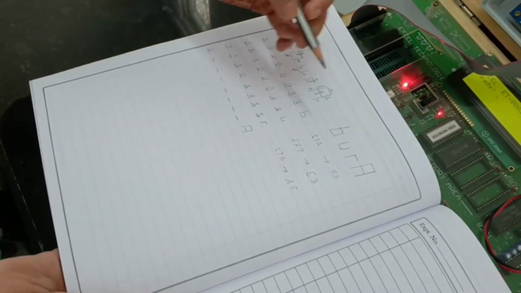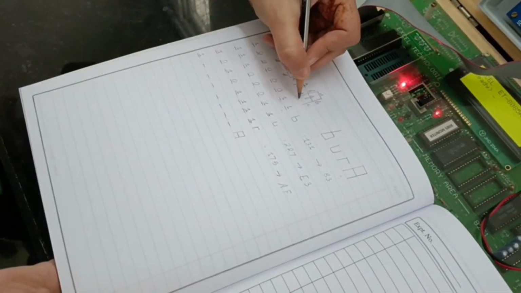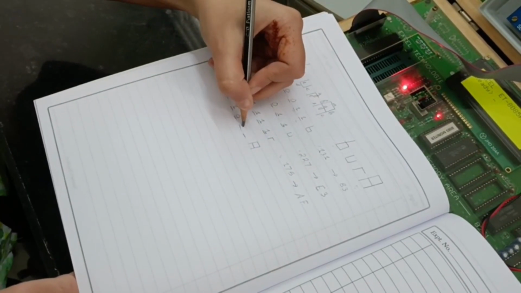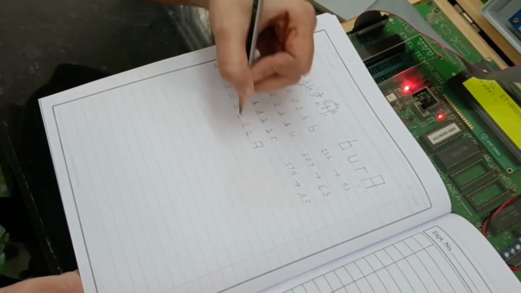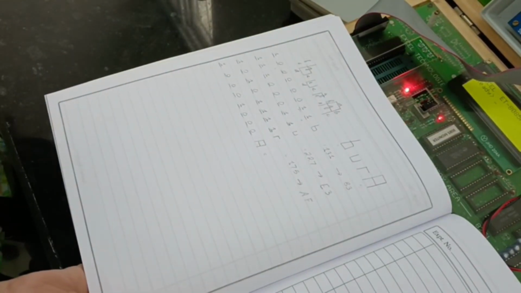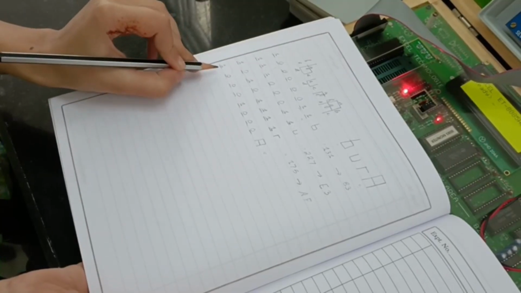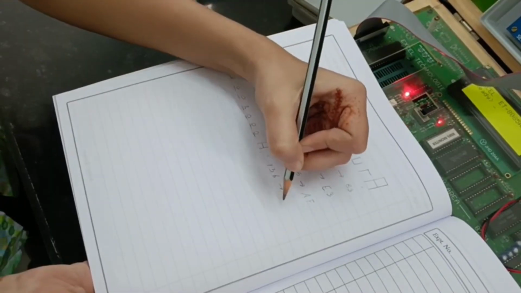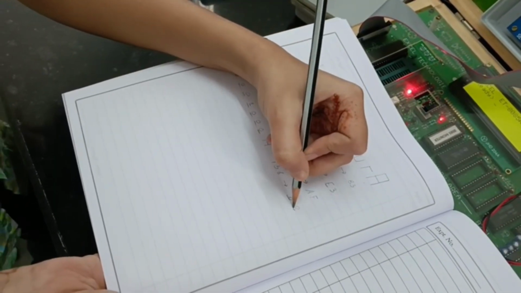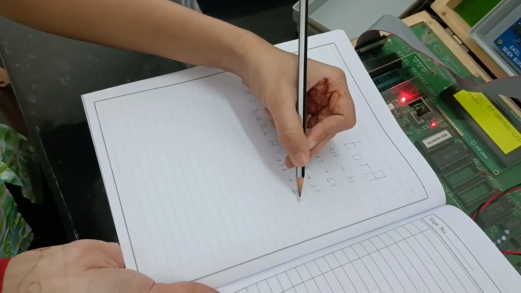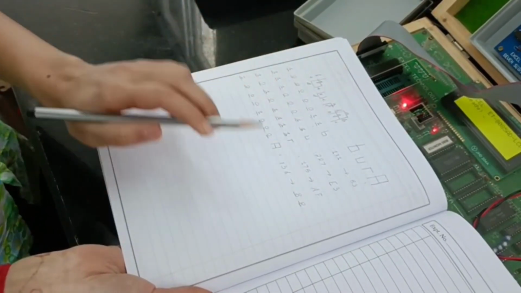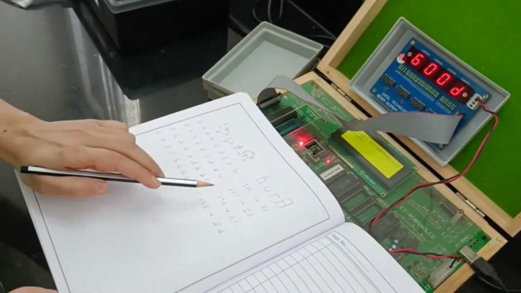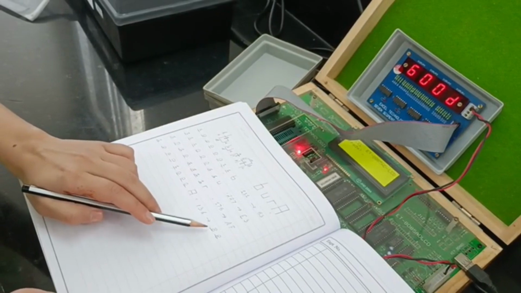A is similar, so I have to just turn off D, so this will be 1, all other will be 0. And it will correspond to 136. In hexadecimal, it will become 88. 8 into 16 is 128, plus 8 you get 136. So now to type BURA, I will start entering from here.